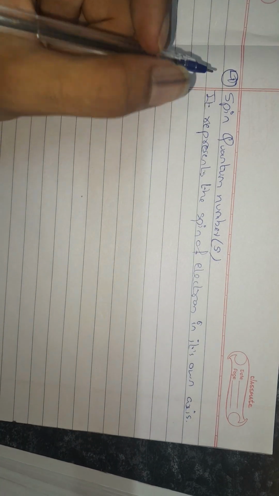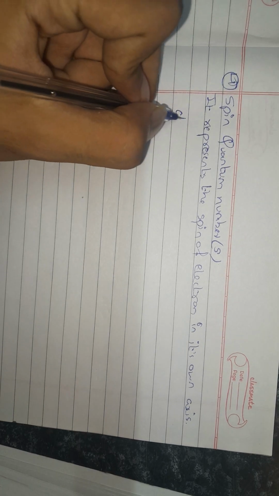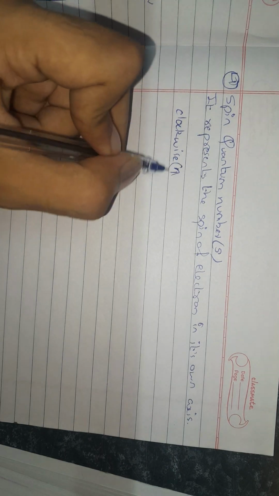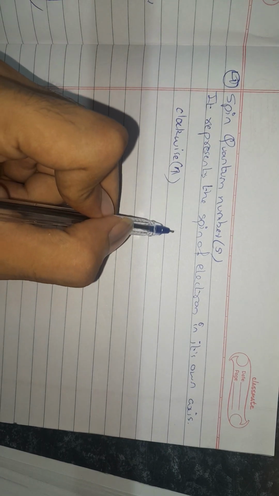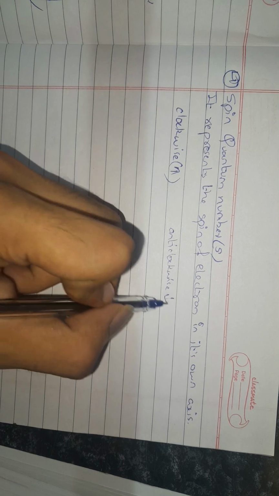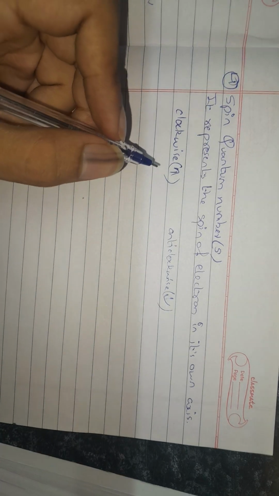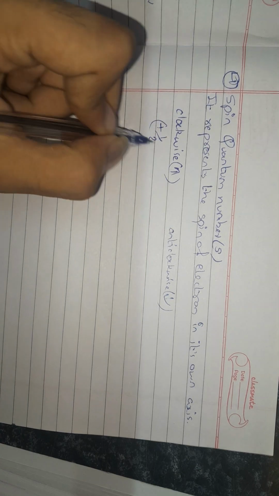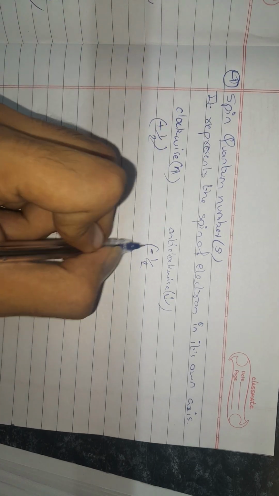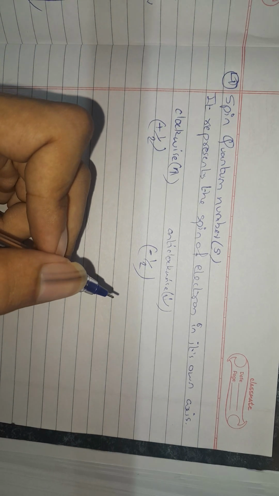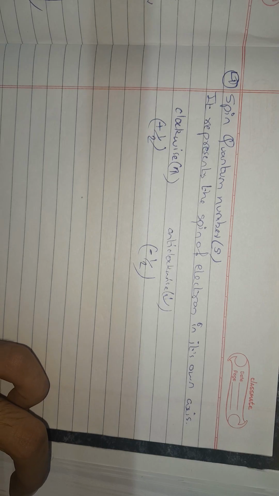So spin means it can either spin clockwise, meaning upward arrow, or it can spin anti-clockwise. Anti-clockwise means downward arrow. So the clockwise value is plus 1 by 2, and the anti-clockwise value is minus 1 by 2. Okay, these are the quantum numbers. Hope you got it all right.